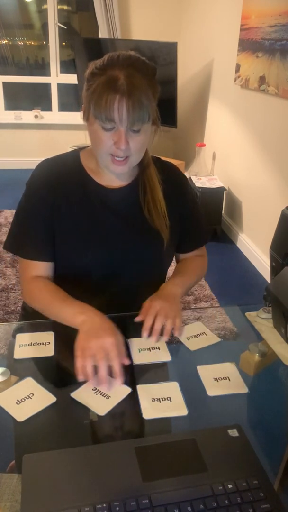I'm now going to play a game. I have laid out some cards without the suffix ending ed and words with the suffix ending ed. I'm going to choose a card and then match it with the suffix ending ed and use this word in a sentence.